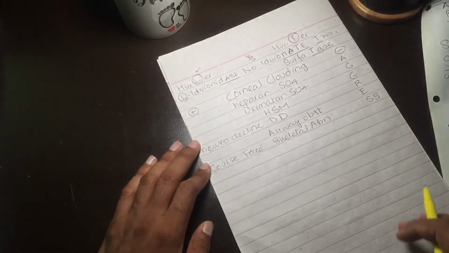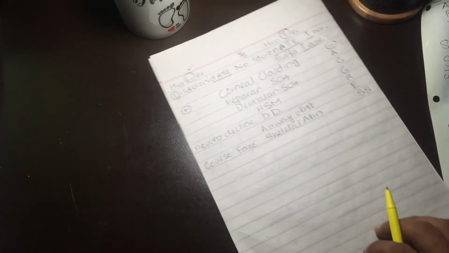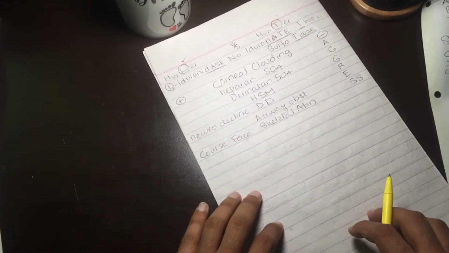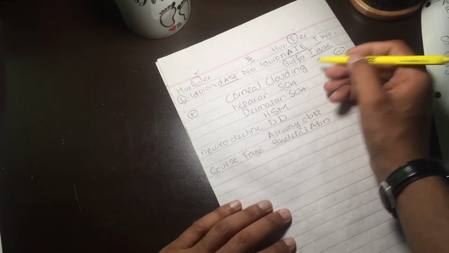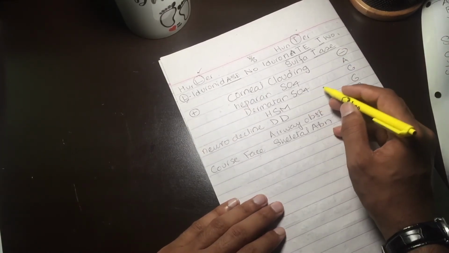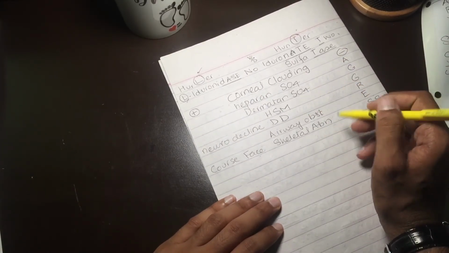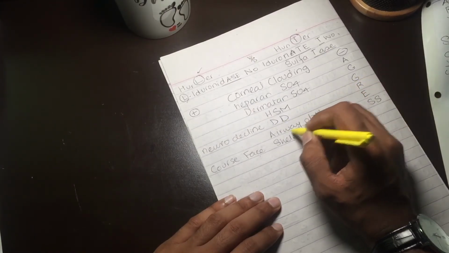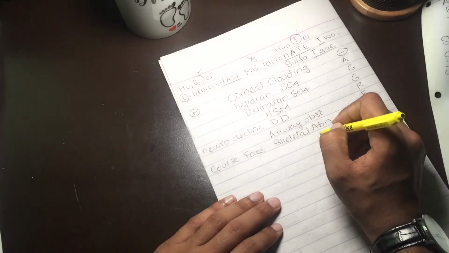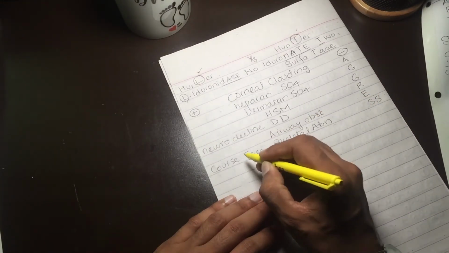If we have deficiency of these enzymes, then we have an increased level of dermatan sulfate or heparan sulfate. We have hepatosplenomegaly, developmental delay, neurological decline, airway obstruction, and skeletal abnormalities, especially facial abnormalities.